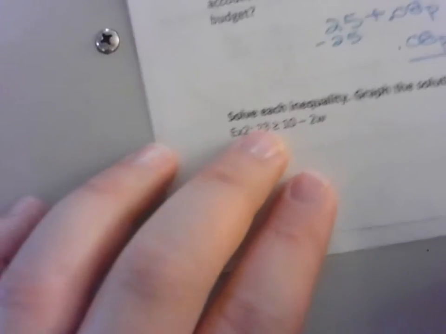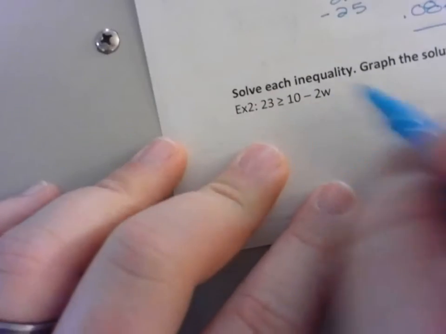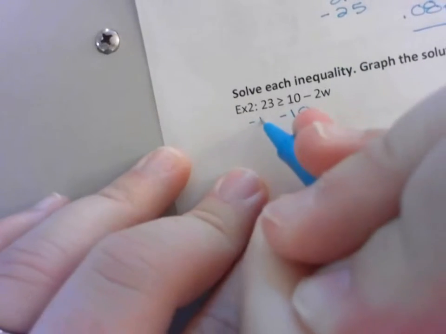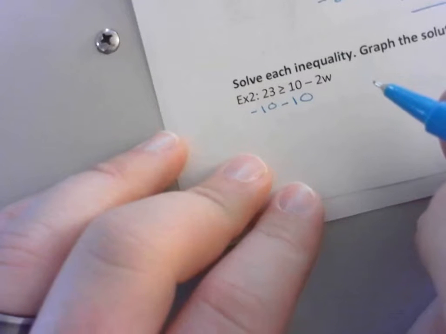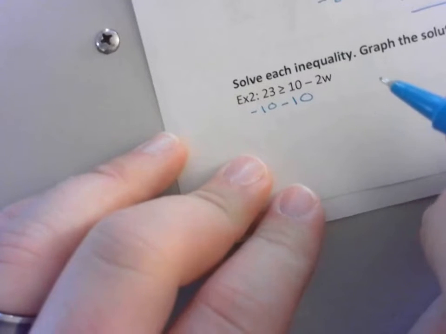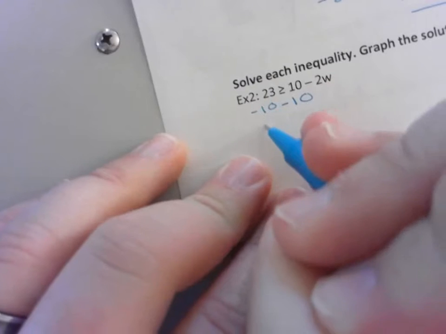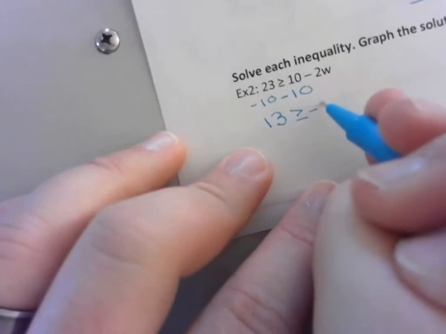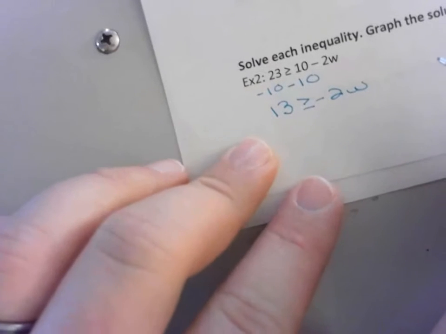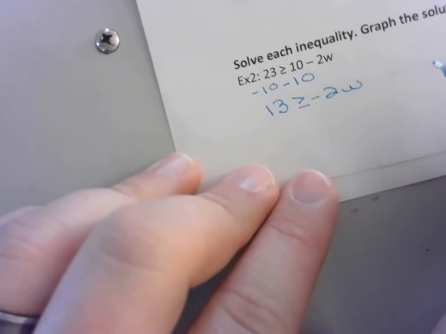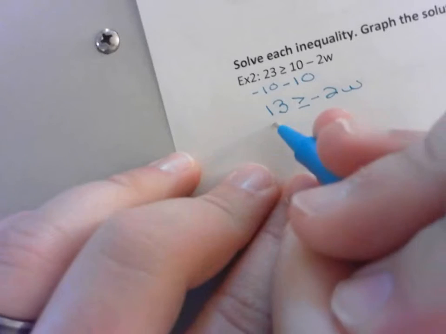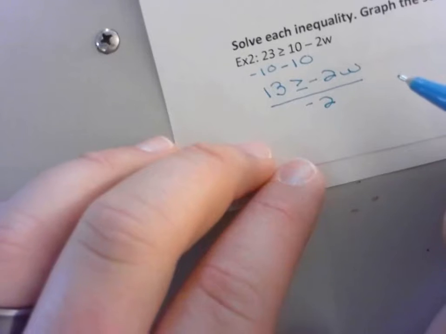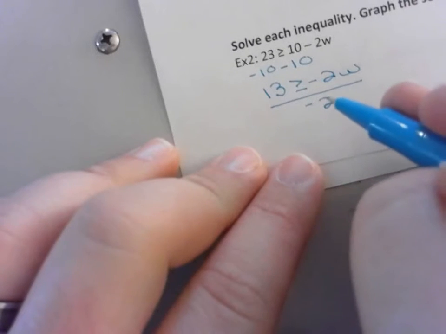So if I look at example 2, I'm going to do what first to solve this? Subtract 10. Always do the outside. It's the same process as with a normal equation. Subtract 10. 23 minus 10, 13 is greater than or equal to negative 2w. So it's the same process as an equation, except a few differences like we talked about Wednesday. Divide by negative 2. Now like Ethan said, I'm dividing by a negative, so I have to do what? Switch the sign.